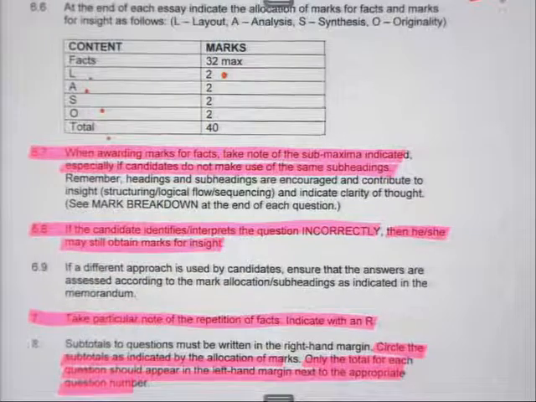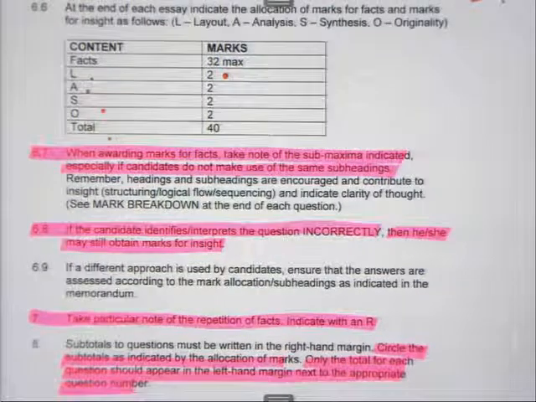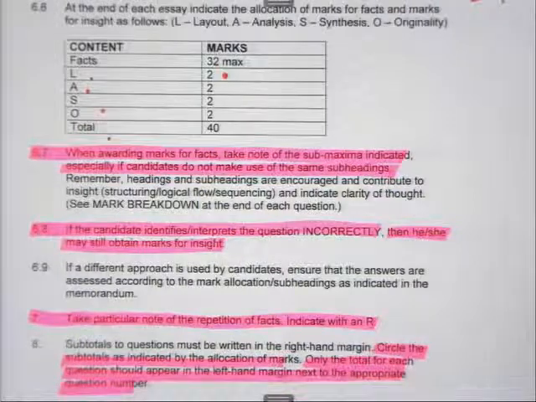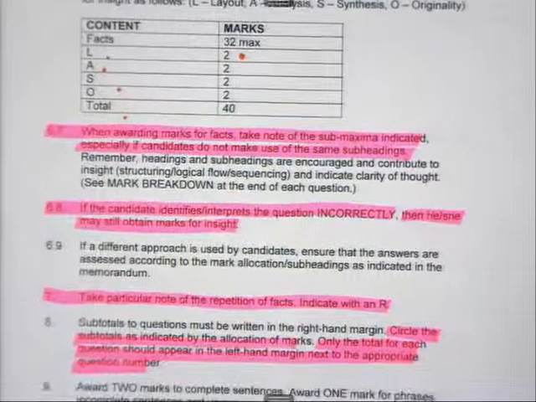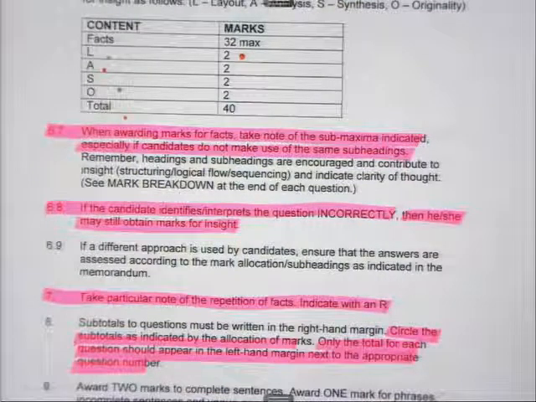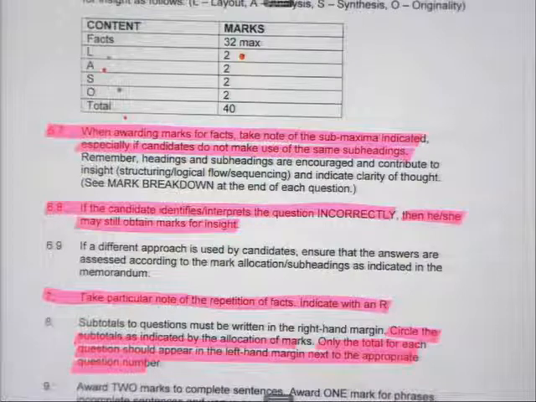6.9. If a different approach is used by candidates, ensure that the answers are assessed according to the mark allocation subheadings as indicated in the memo. 6.9.10, it should be 6.9.10 there.